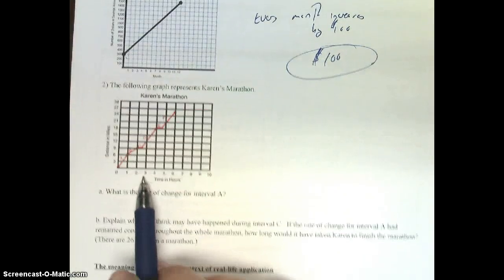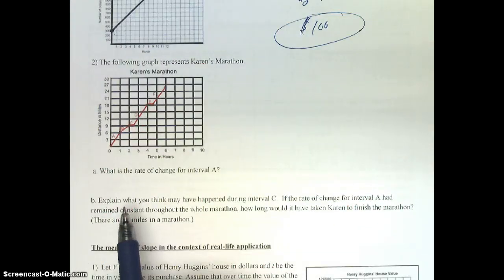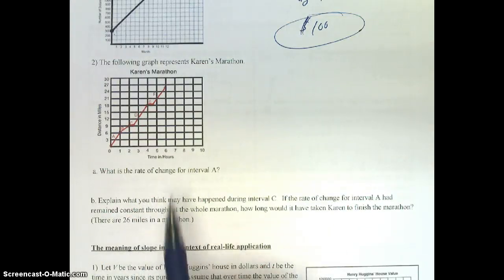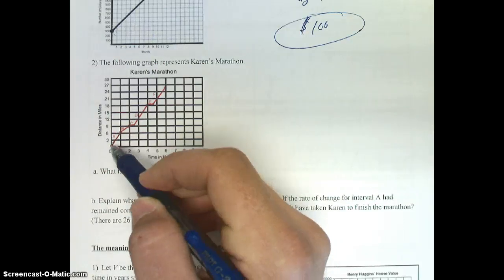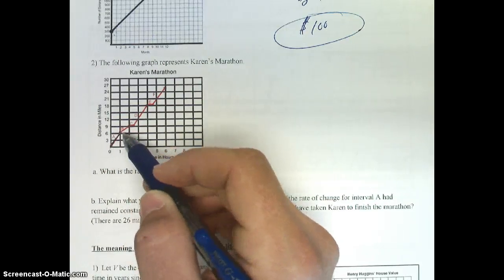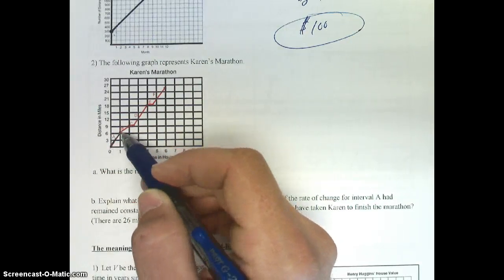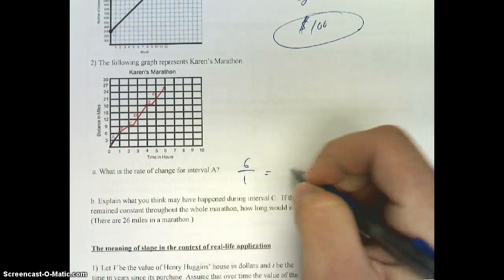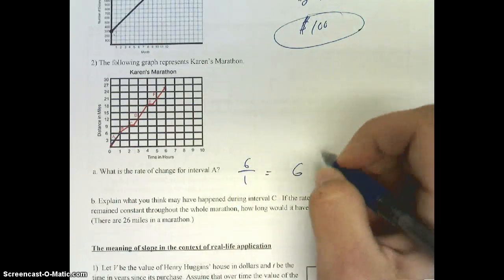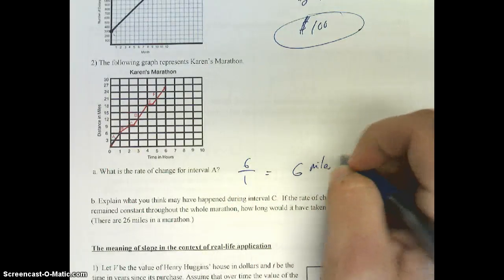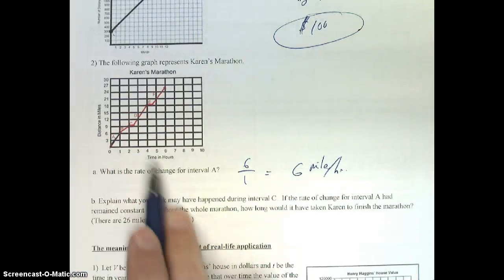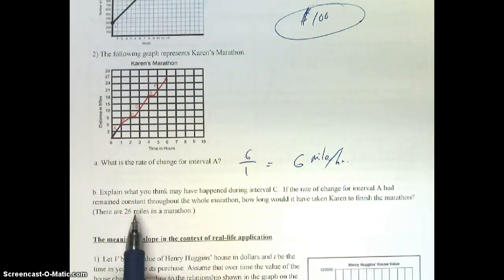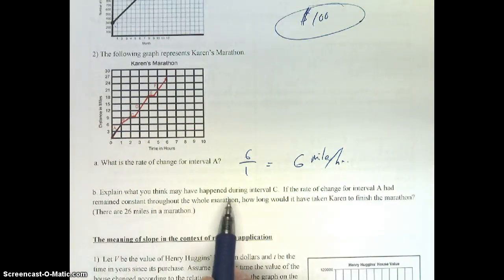Now, number 2, the following graph represents Karen's marathon. What's the rate of change for interval A? Interval A is from here to here. So it's just how much are you rising over how much are you running. I'm rising 6, running 1. So 6 over 1 is just 6. Okay, I'm at 6 miles per hour. Miles over hour.